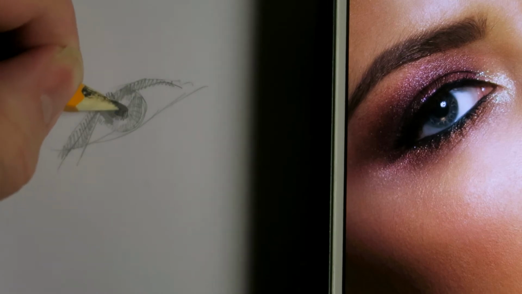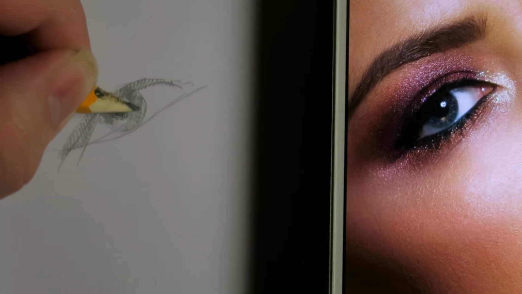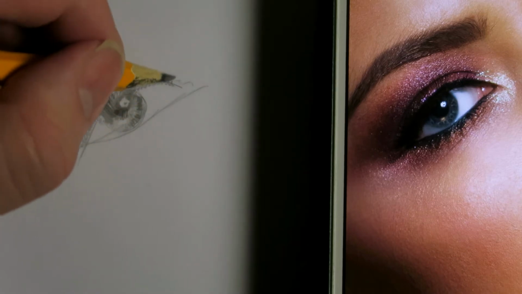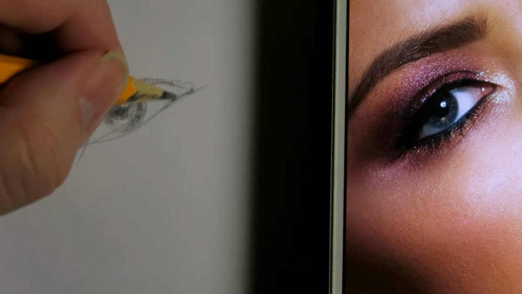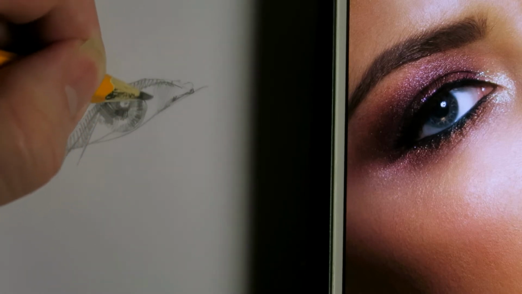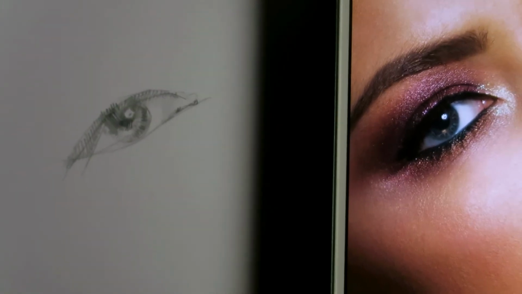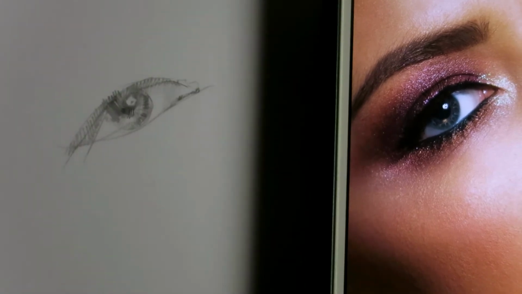So the pupil, and I'm gradually working up this eye. So I want the highlight and the pupil to be expressive. So when there's an expressive eye, then I can go further with other areas. So in drawings of people, I want the eyes to be expressive as quickly as possible. So it is a motivation to go further with the drawing.